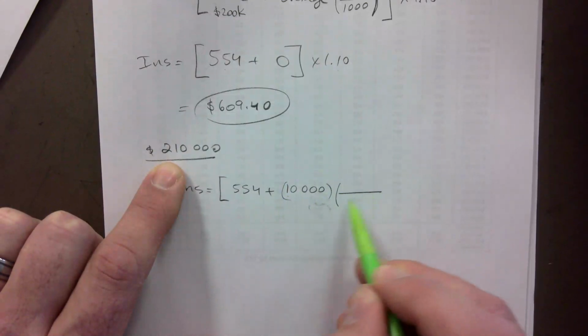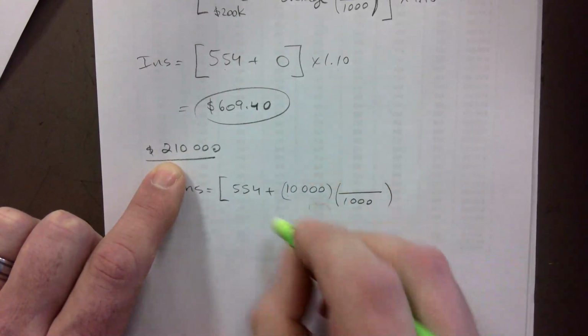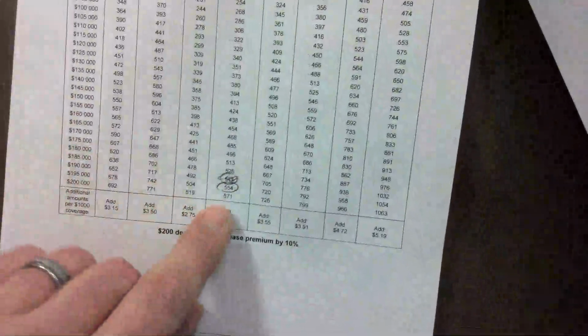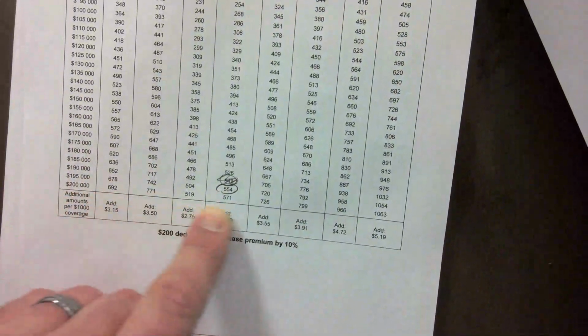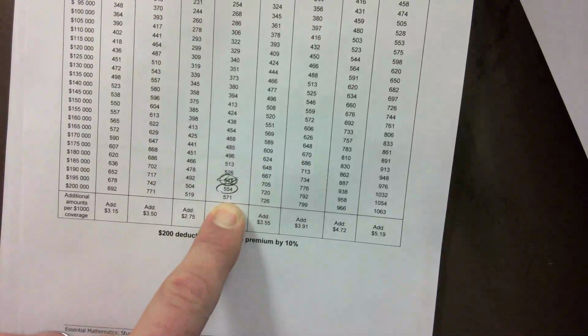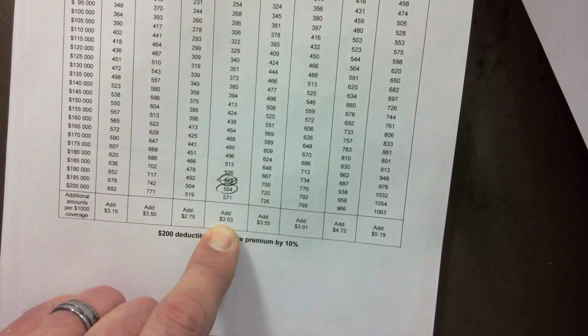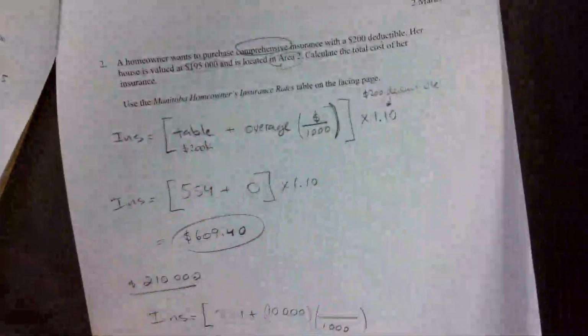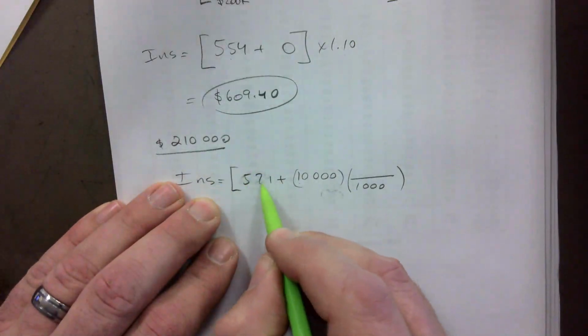I'm going to fix that in a bit. Hold on. It's not 554 because you're adding more insurance. So now if you max out, you grab the 571 and then you add $3.03 for every $1,000 you're over. So that'd be 571, and I already forgot the other one, 303.